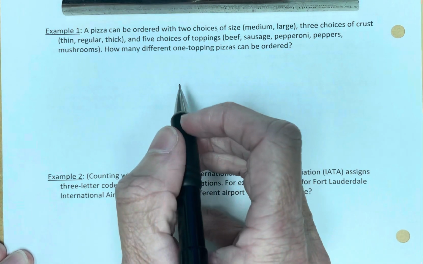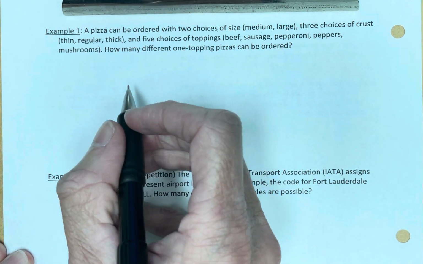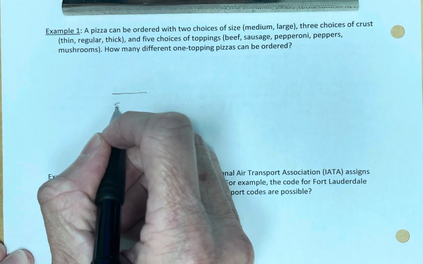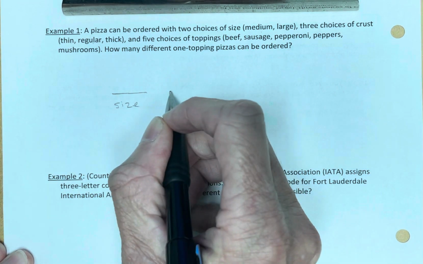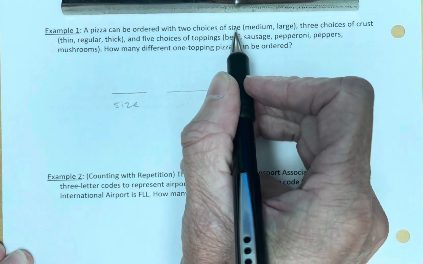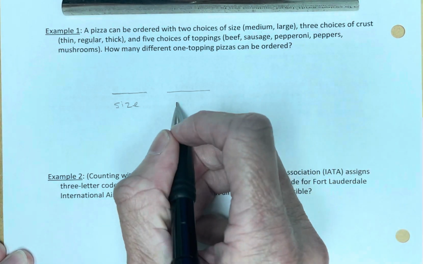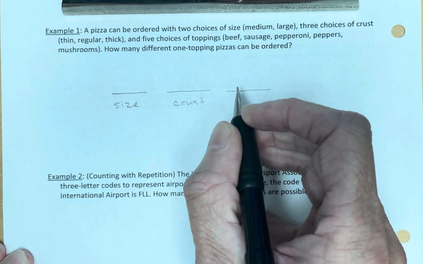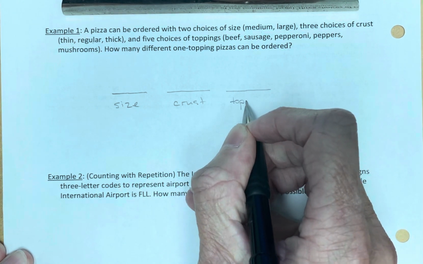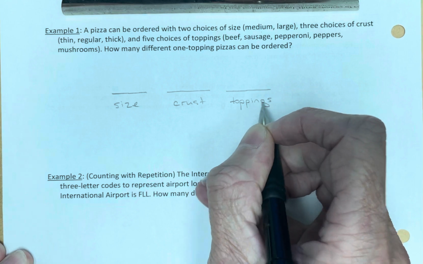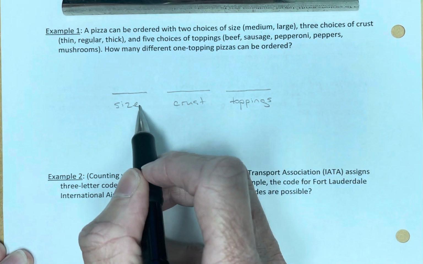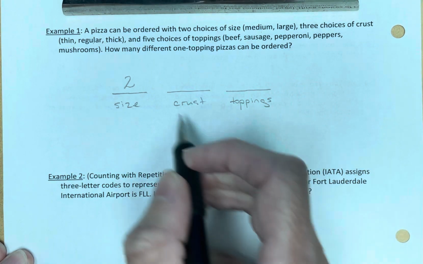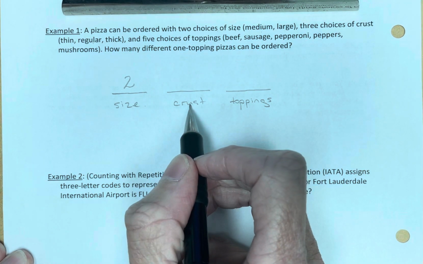Okay, so we have 3 items we're going to select from. Again, I like to put an underline and then to label what those are. So we have size, we have crust, and we have toppings. How many possibilities are there for size? There are 2, medium or large. How many possibilities are there for the crust?